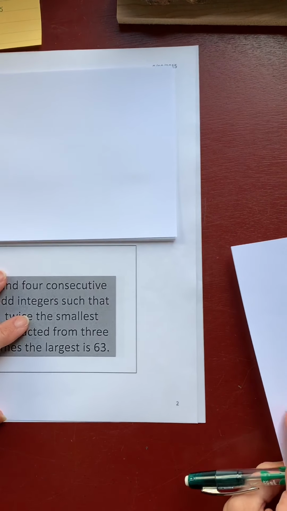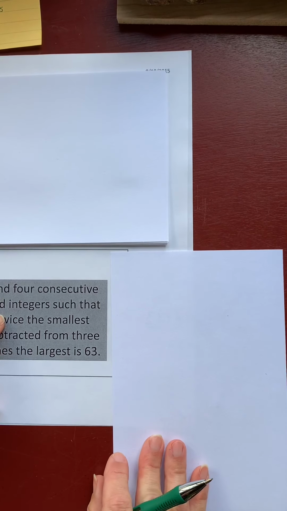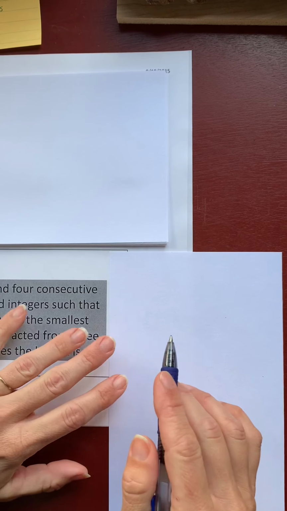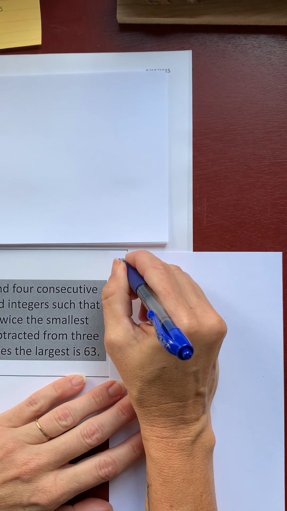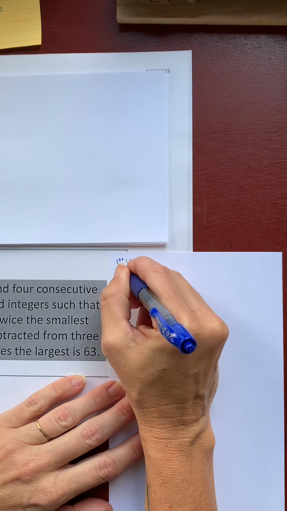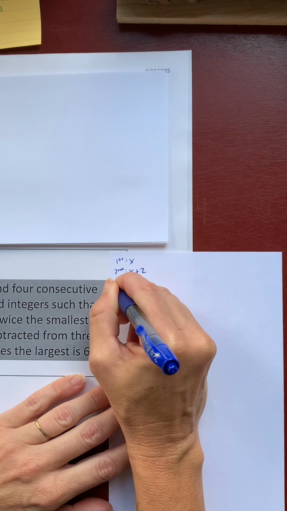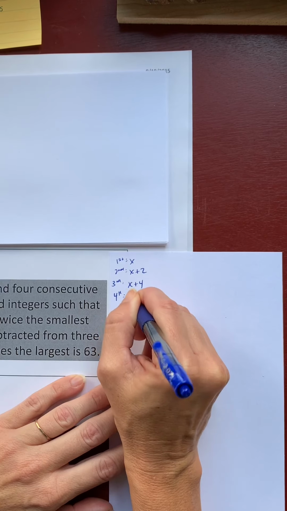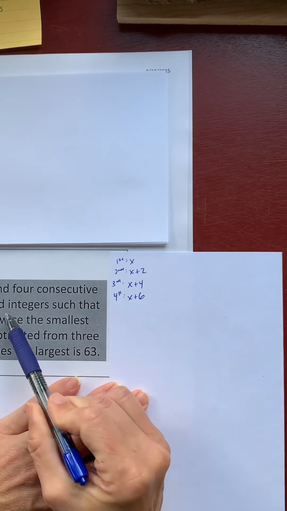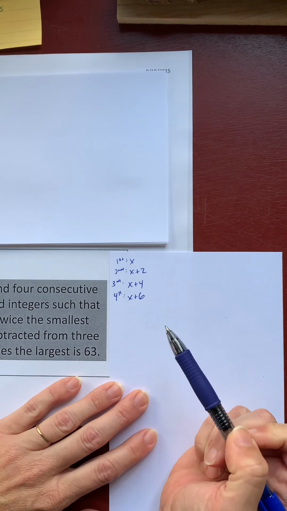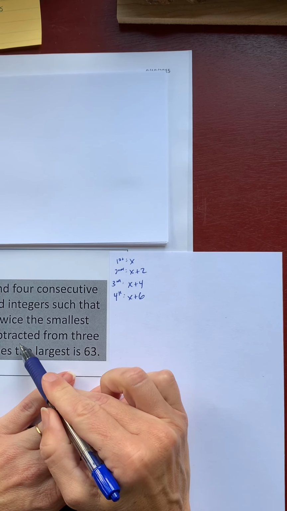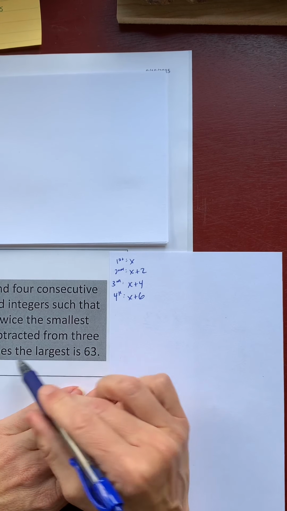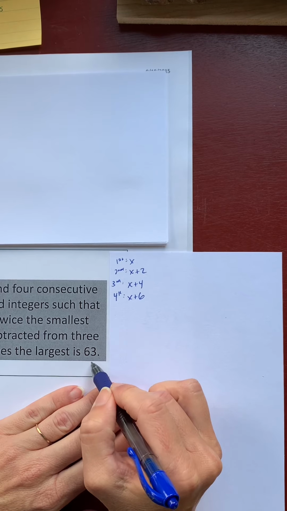Find 4 consecutive odd integers. So this starts with the word find 4 of them, so I don't have to do any adding right away. 4 consecutive odds. So again, the first one's x. The second, these are odd, so I have x plus 2. The third, I have x plus 4. The fourth, I have x plus 6. 4 consecutive odd integers, 1, 2, 3, 4. Such that twice the smallest subtracted from 3 times the largest is 63.